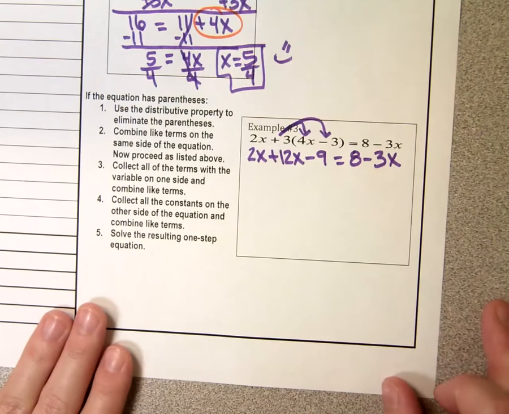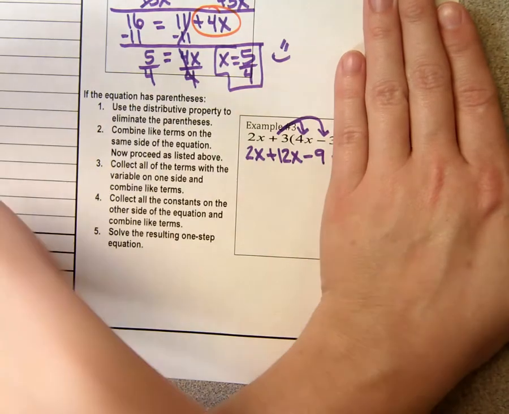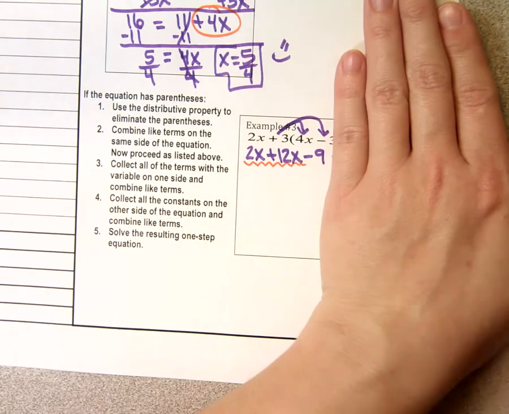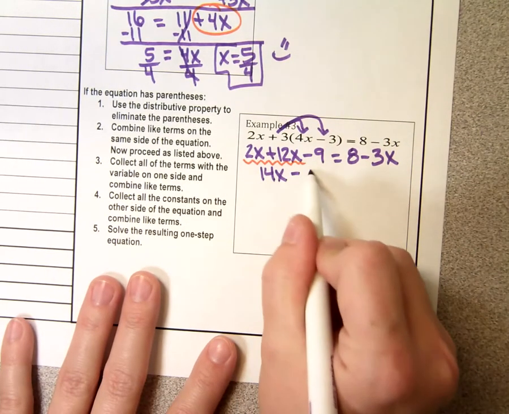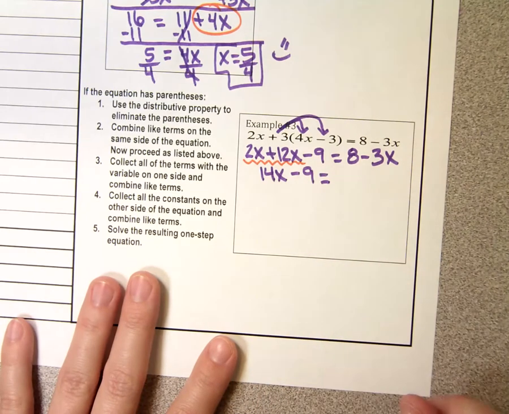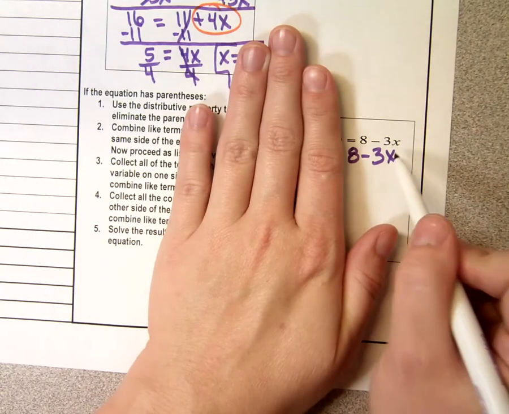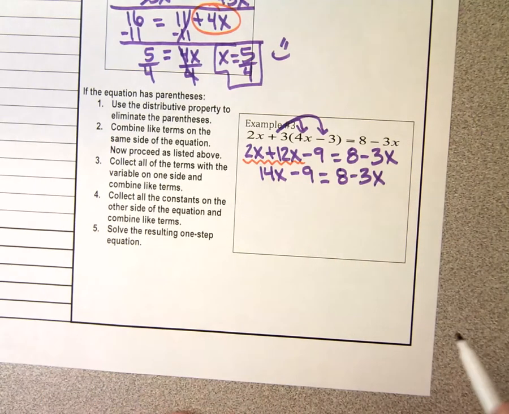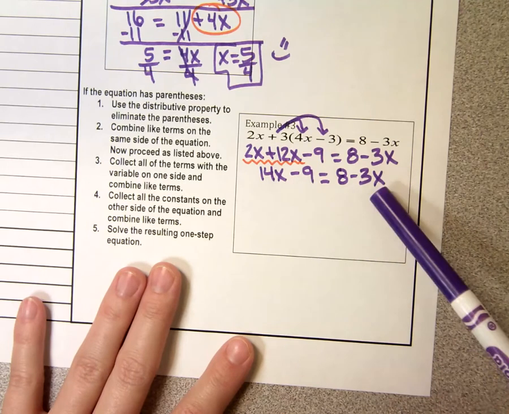Now, I always want to look for like terms if I have them on the same side of the equals. So on the left side of the equals, do we have any like terms? Yes, we do. As long as they're on the same side of the equals, we can combine them. So how much is 2x plus 12x? 14x. And then I just bring down the minus 9, and I bring down the equals. Now, do I have any like terms on the right side of the equals? No. One has an x, one doesn't. So, no like terms. I just recopy it. Okay, now we're to our new step. If we have x's on opposite sides of the equals, we need to move one of those.